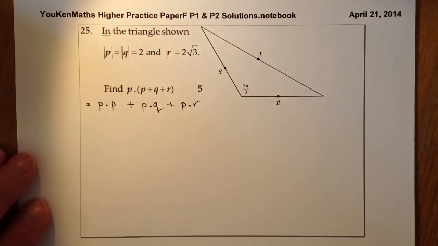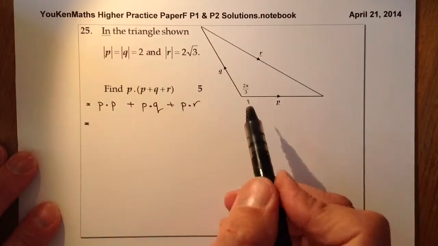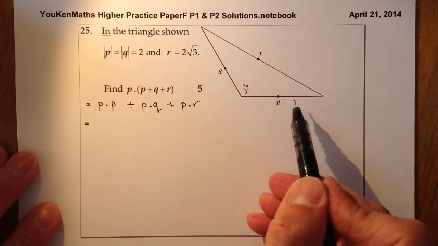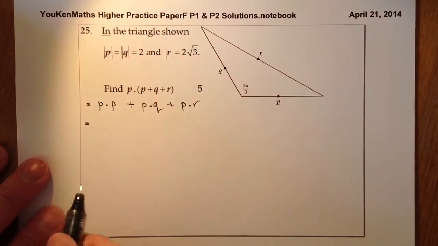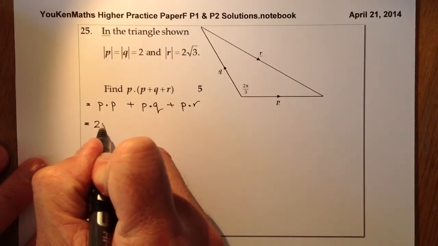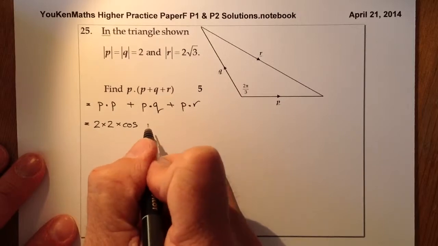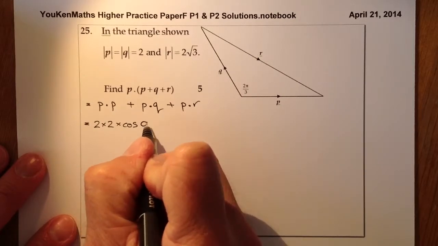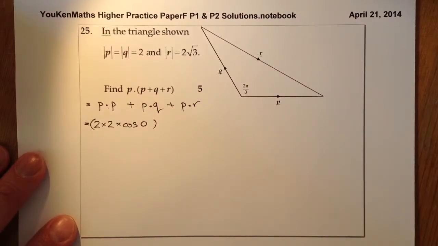Right, so let's just write this one out in full so far. So for P dot P, that would be two vectors, the same. So I can just do P squared for that. Or what I'll do is I'll just write it out in full. So that's 2 times 2 times the cosine of the angle that's in between, and the angle in between is 0 degrees. Okay, so that's for this first part here.